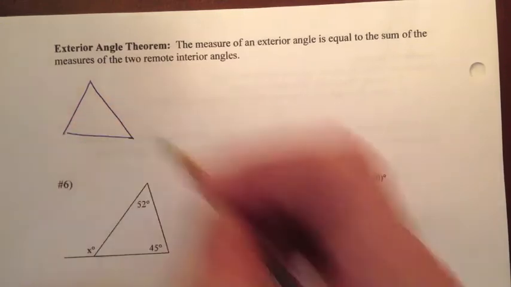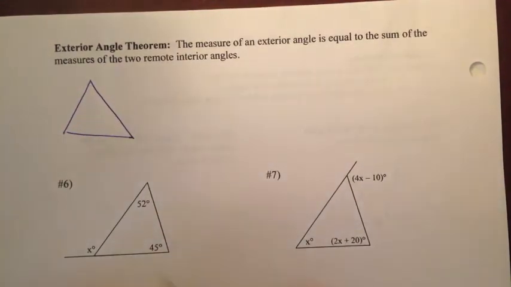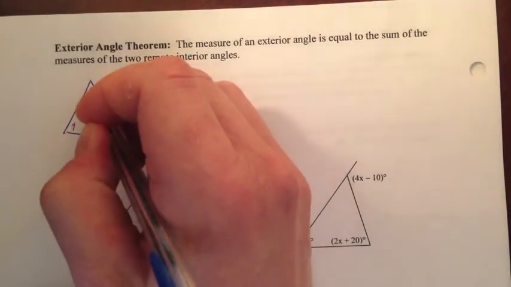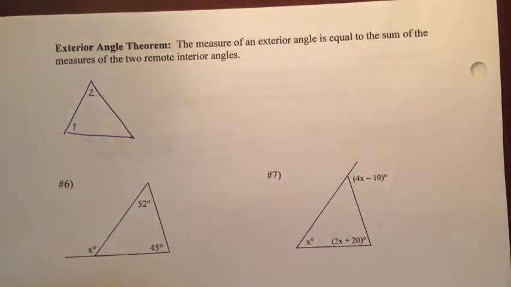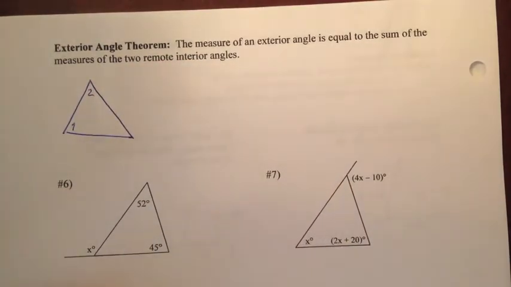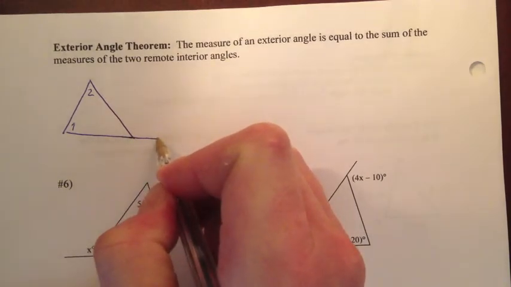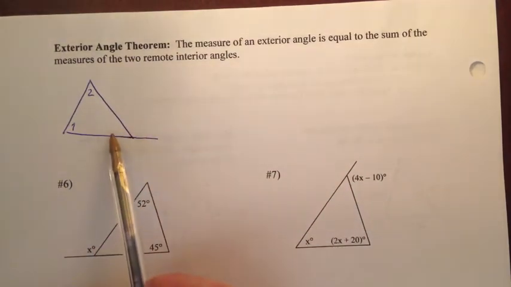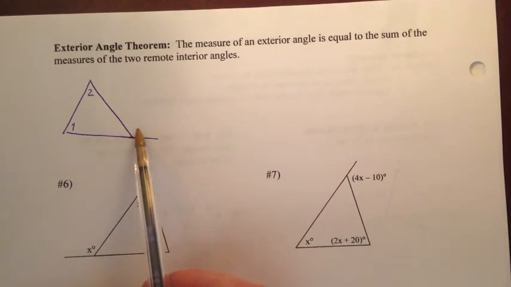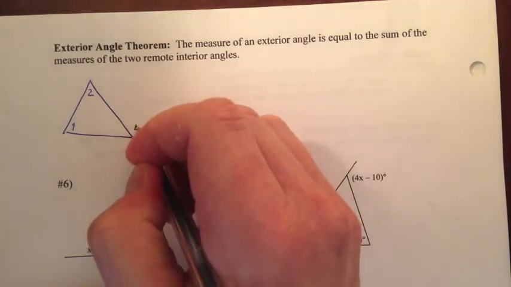If we have a triangle, and we'll call this angle 1 and angle 2. Now I'm not going to put an angle 3 in yet, but I will eventually. If I extend one side, what it does is it creates another angle. I'm going to call that angle 4.